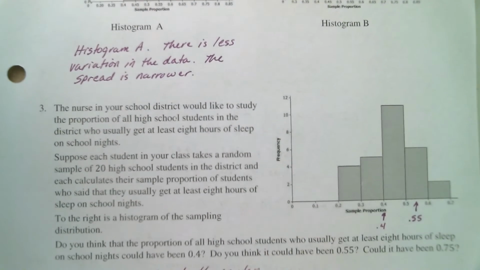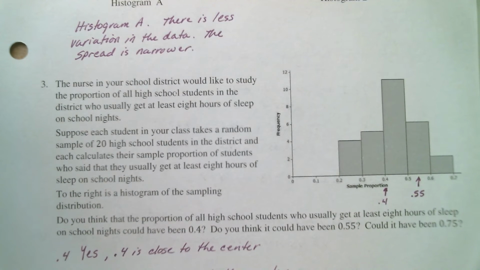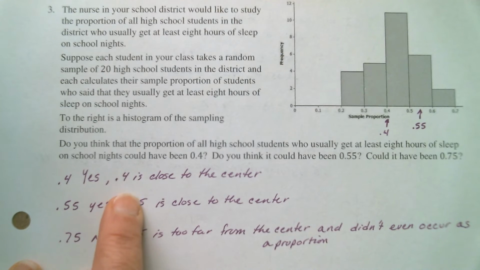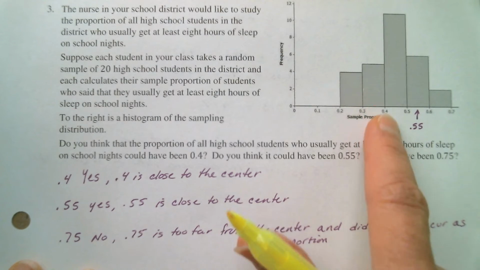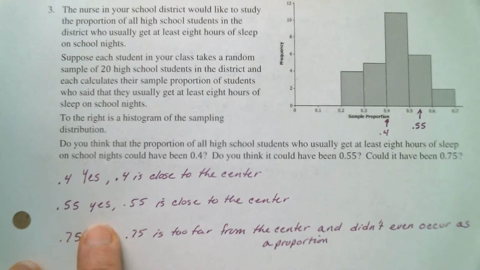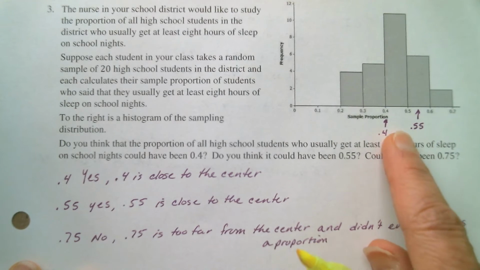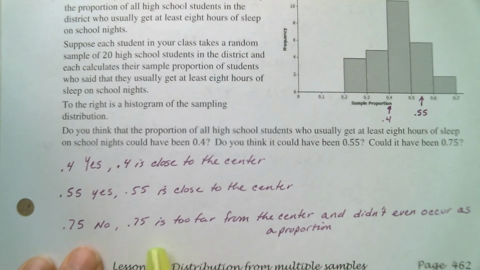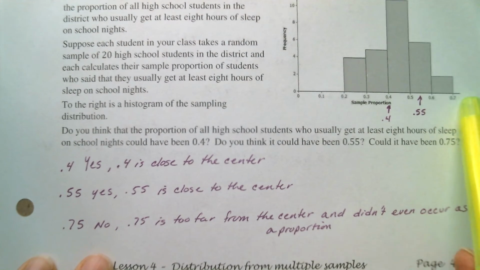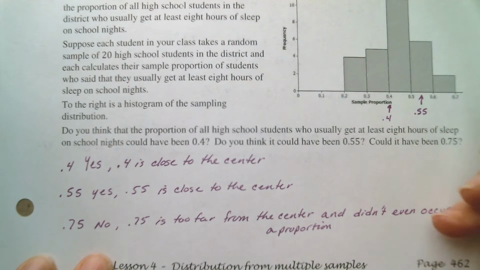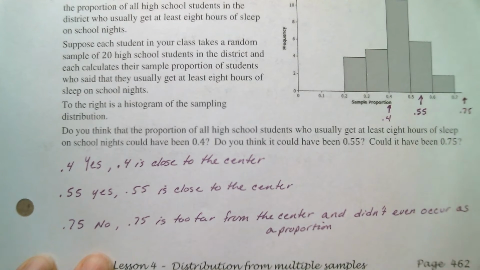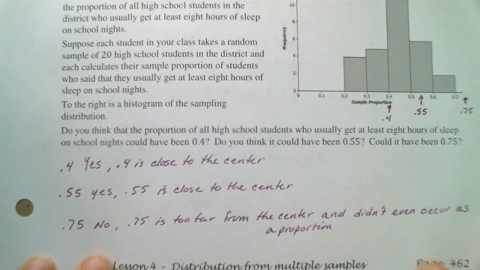Number 3, 0.4, yes. 0.4 is close to the center. 0.55, yes. It also is close to the center. 0.75, no. 0.75 would be out here. It's too far from the center and didn't even occur as a proportion.